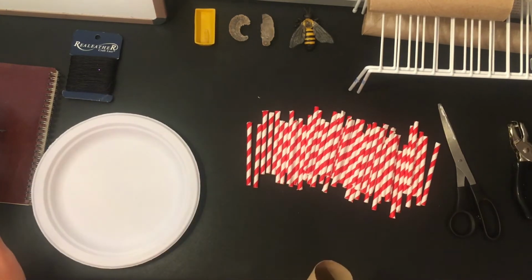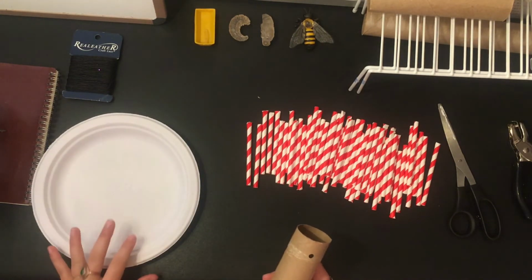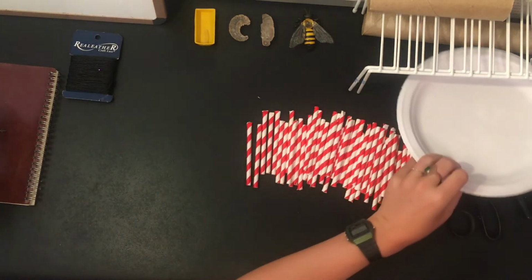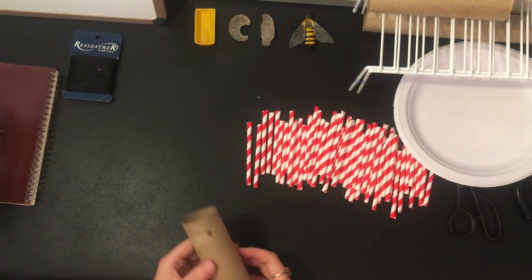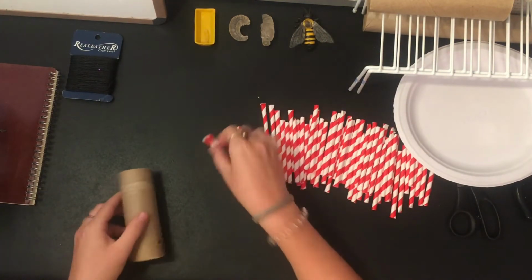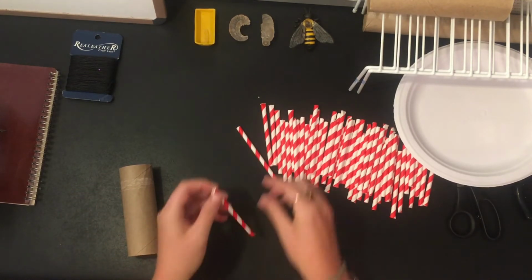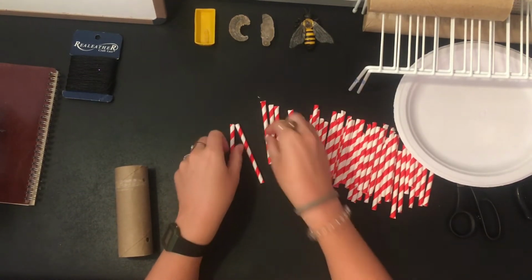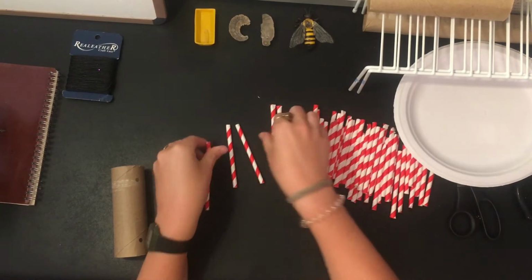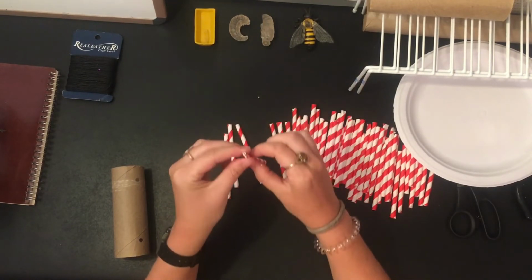So I also have my hot glue gun over here, but you are welcome to use Elmer's glue, anything like that. Glue stick doesn't really work out too well, but hot glue gun works well, and so does Elmer's glue. And once it dries, it's not going to be toxic to any of the animals either. So get all these nice and flat.